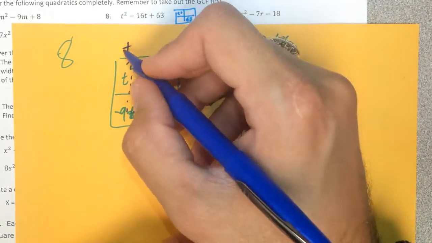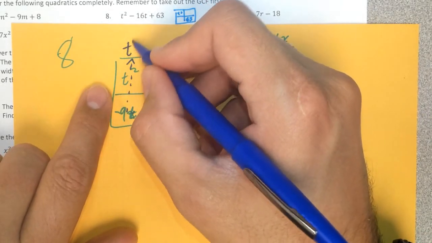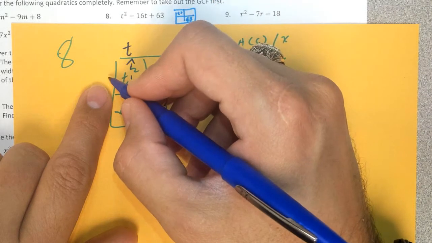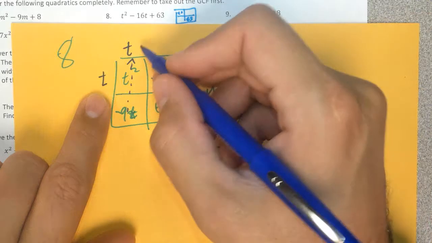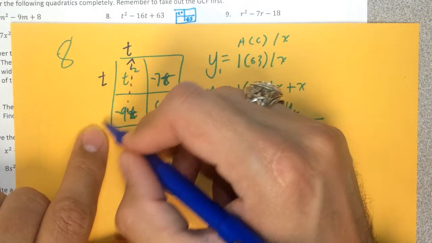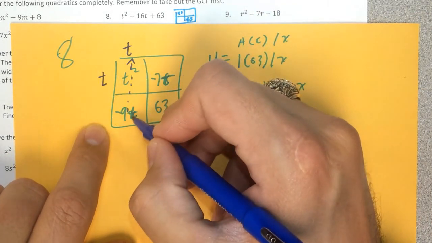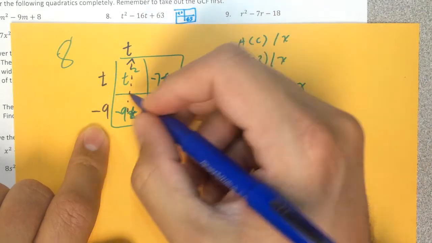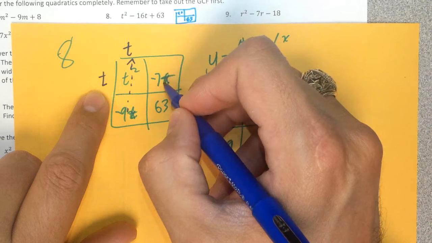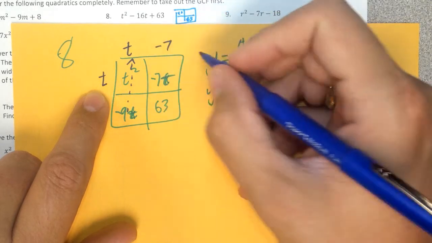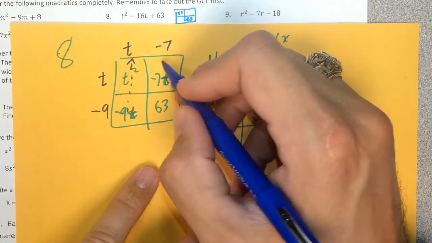Then I can go ahead and look t right here times what number gets us t squared. That's going to be t. Then t times what number over here is going to get me negative 9t. That's going to be negative 9. Then I switch back up here. T times what number is going to get me negative 7t. That's going to be negative 7 here. And then I can check to make sure I did that right.